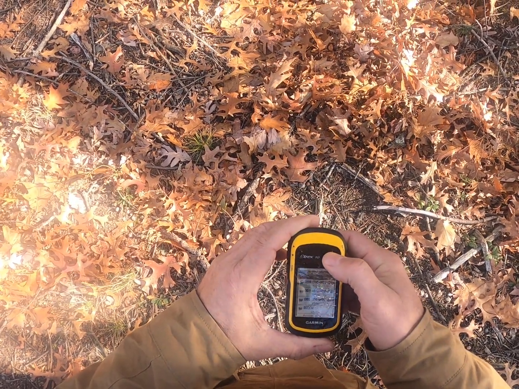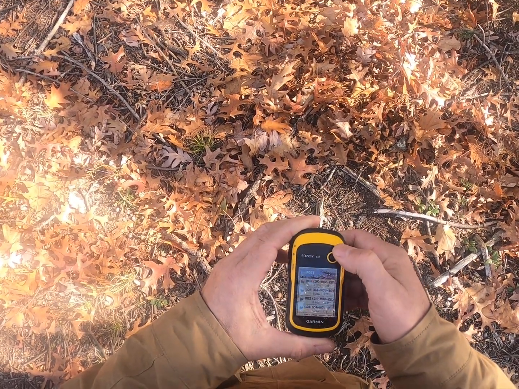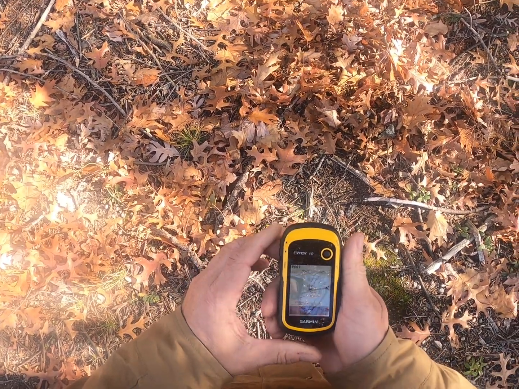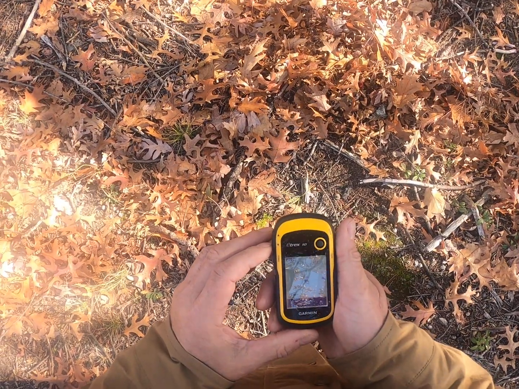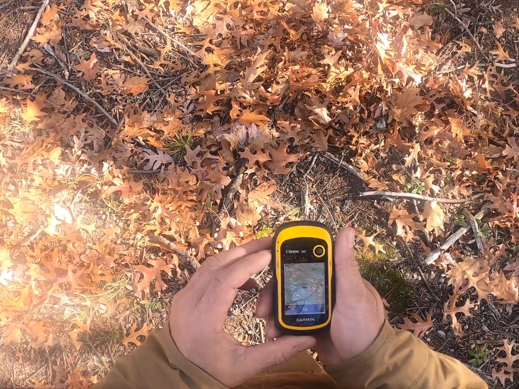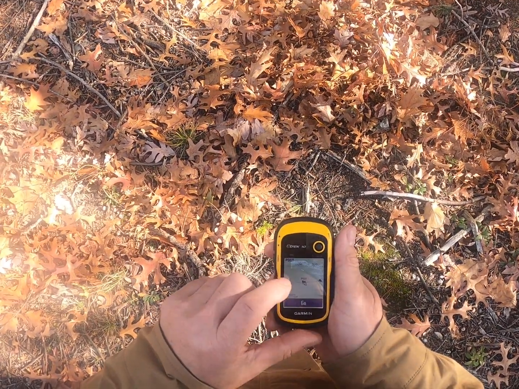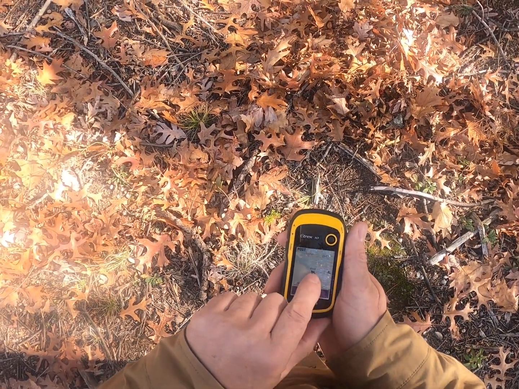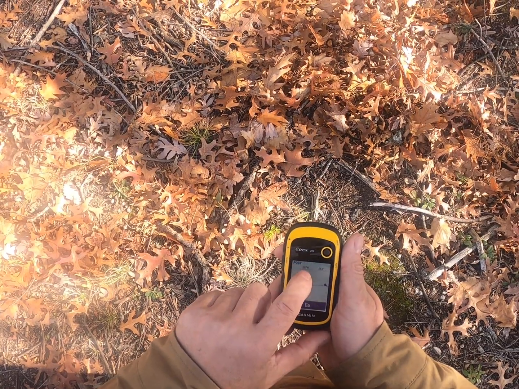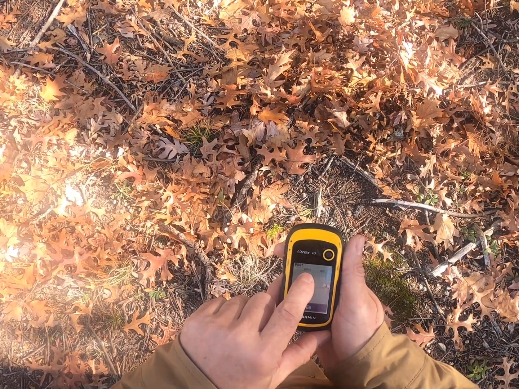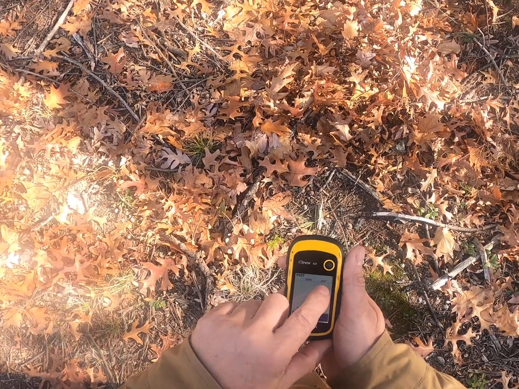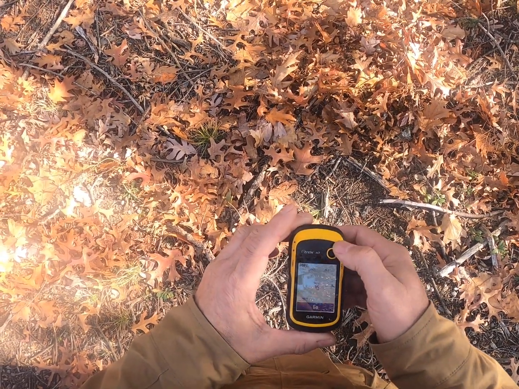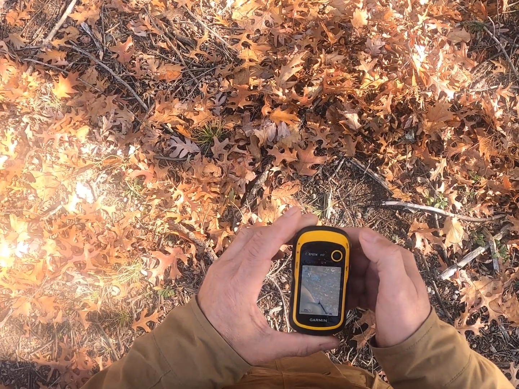So we're going to go to post. I'm going to select post. I've zoomed in the map screen previously, so it shows me my relative location from where we are, which is this triangle, to the post. And it tells me about how far away it is, 287 feet at 263 degrees. All right, so I want to go there. I'm going to select go.